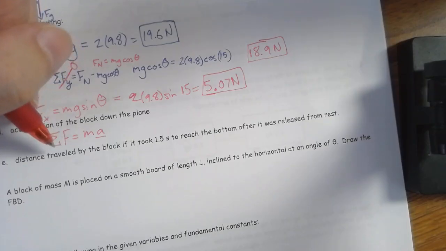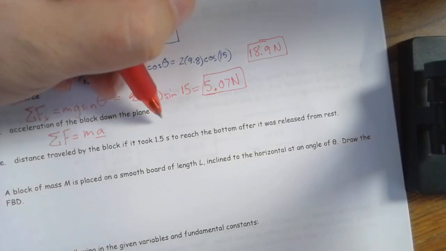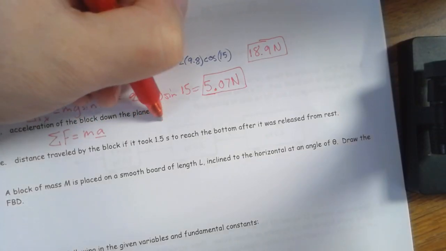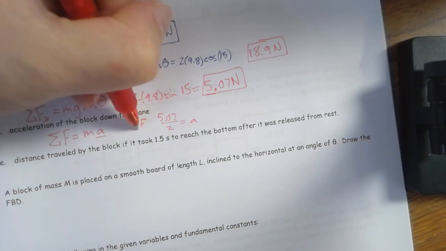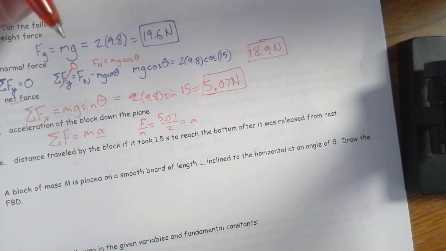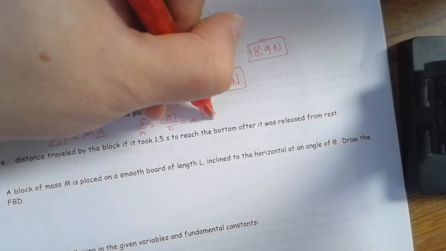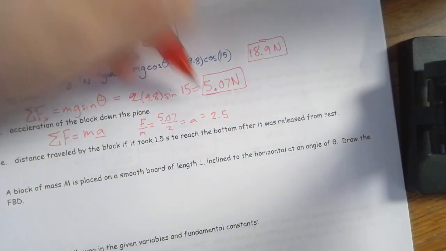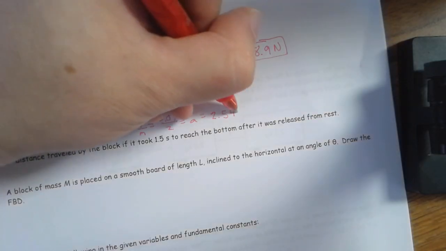We're going to use the net force and divide by the mass, right? So it's just 5.07 divided by 2. That's probably like 2.5 meters per second squared.